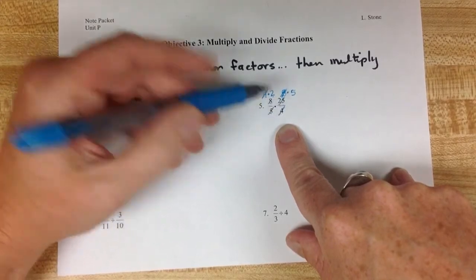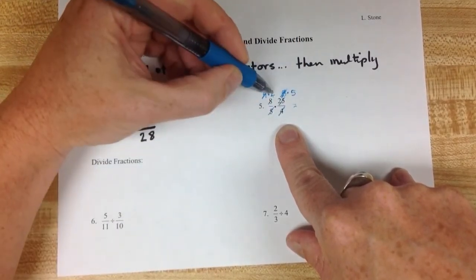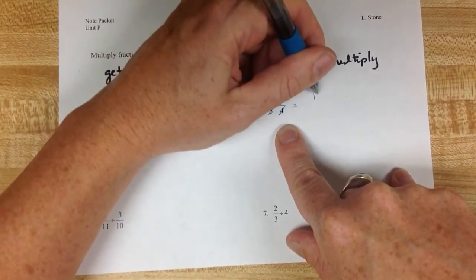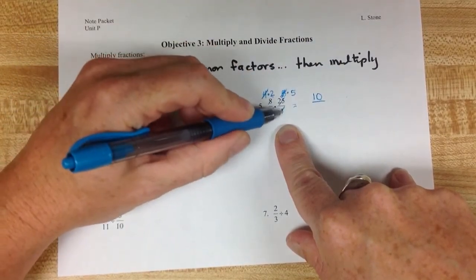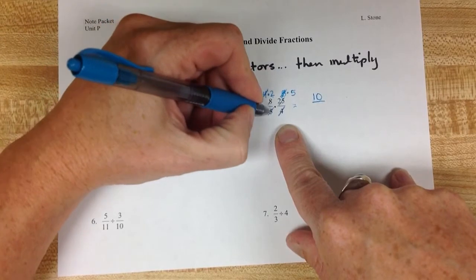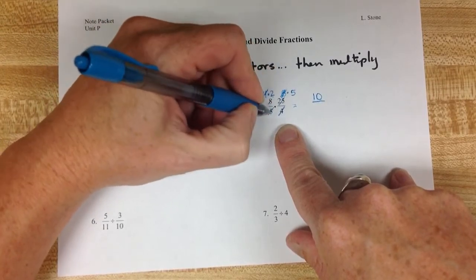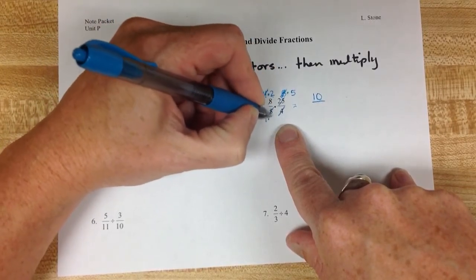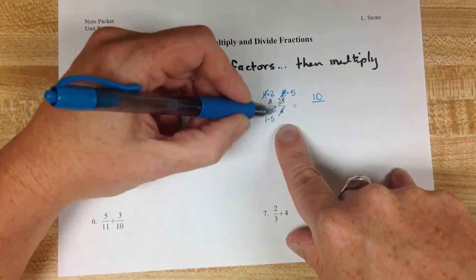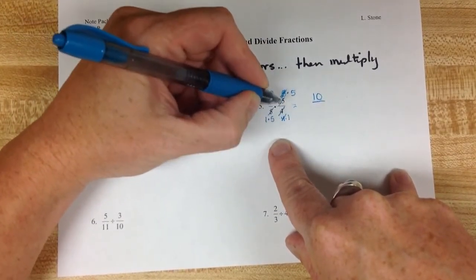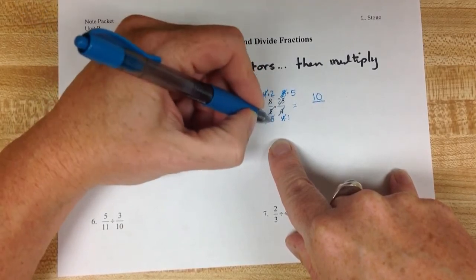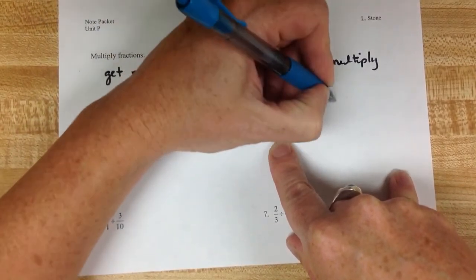So our numerator is going to be 2 times 5, which is 10. When we canceled these numbers out, 5 was canceling out with this 5 because this 5 is a 5 times 1. So really the 1 is still there, and here as well, when we get rid of the 4s. 1 times 1 is 1.